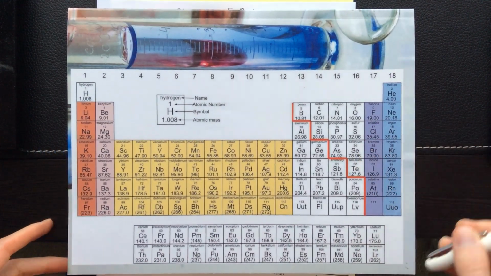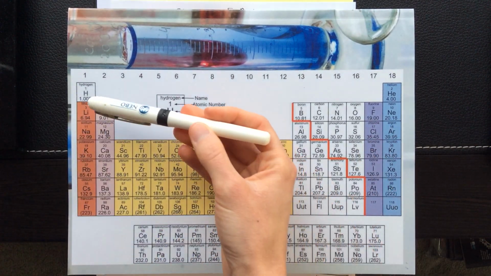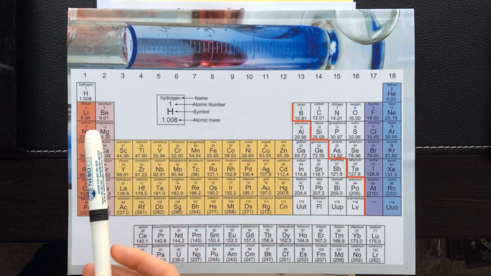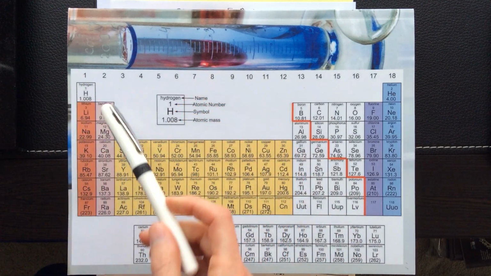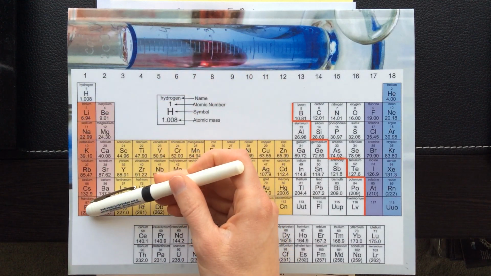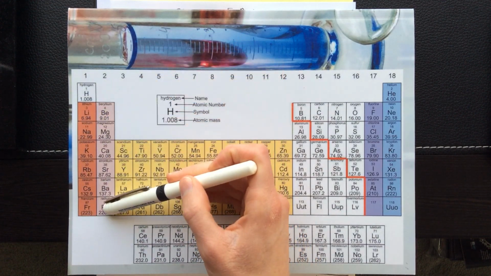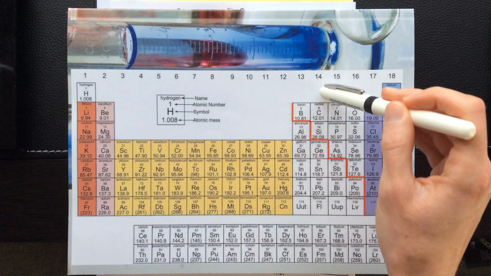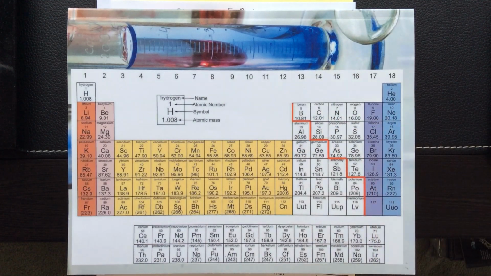So remember, when you look at the periodic table, you can tell how many valence electrons any element has by looking at what column it's in. Everything in this column has one valence electron. Everything in this column has 2. We skip over this section. 3, 4, 5, 6, 7, 8.